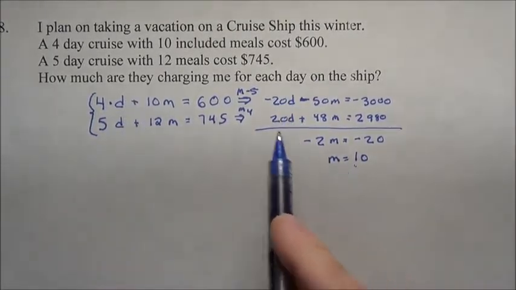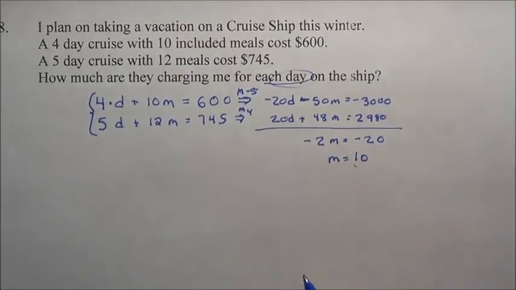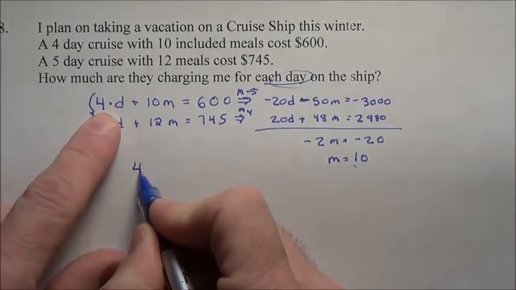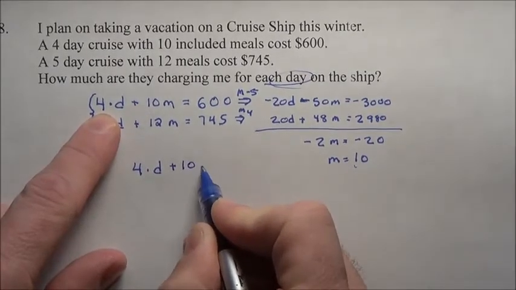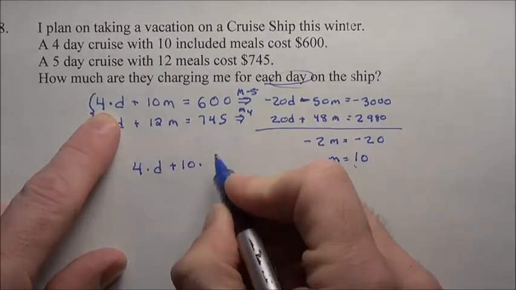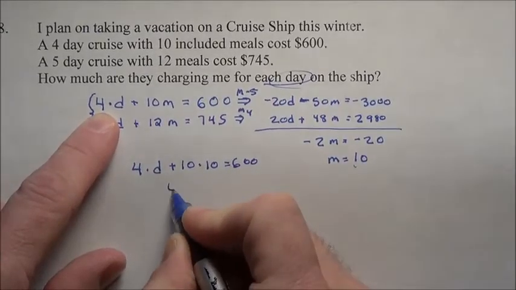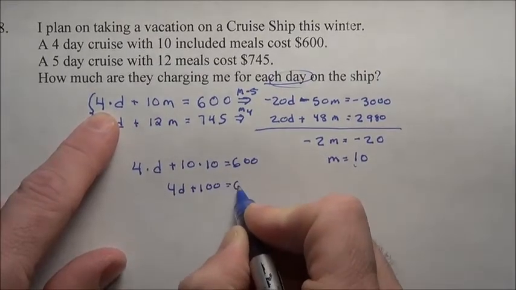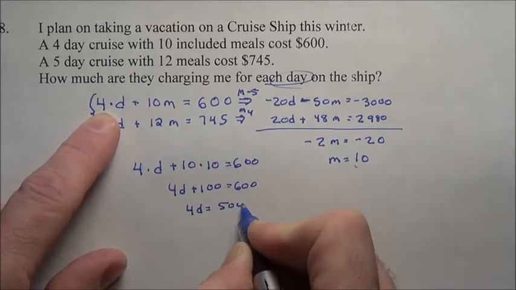Did it ask how much they're charging per meal? No. It didn't ask you to solve both. I just want to know how much I am paying for each day on the ship. Well, if I just come back to the equation, 4 times however much I'm paying per day, plus 10 times however much I'm paying per meal, we just found it was $10, is equal to 600. So I get 4 times however much they're charging per day, plus 100 is 600. Subtract 100 from both sides, we get 4D is 500.